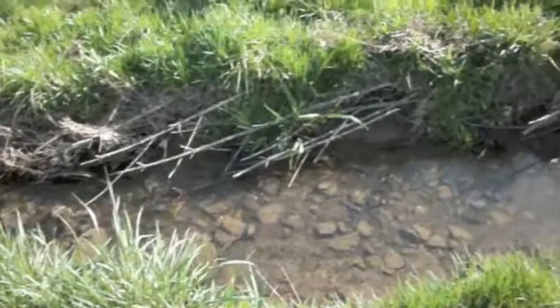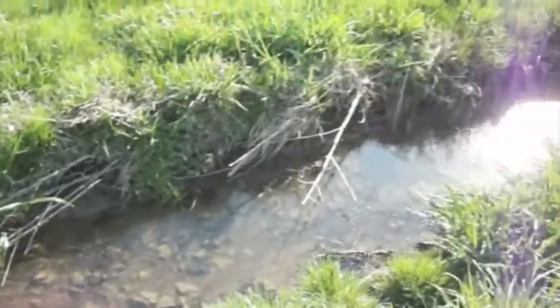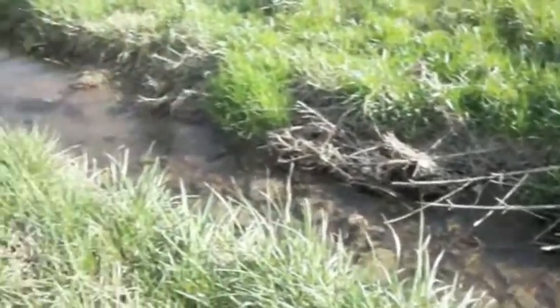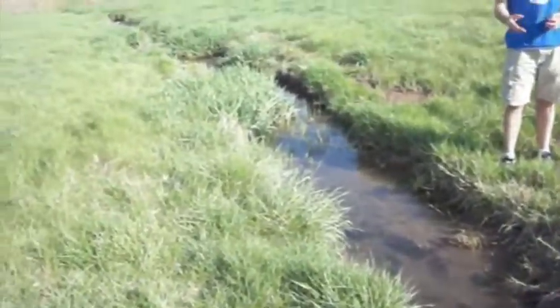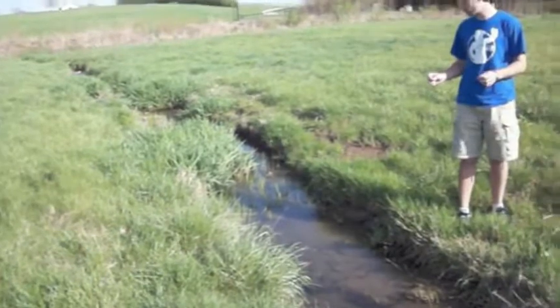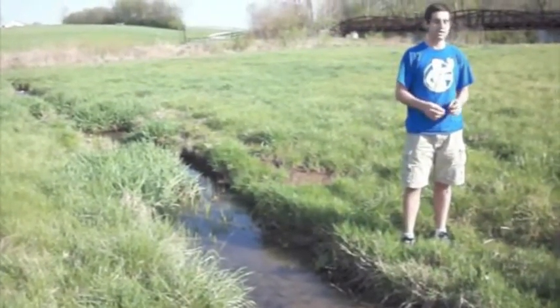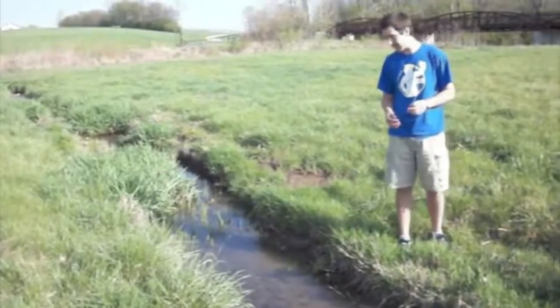One main problem is it has a lack of habitat diversity, which means we can't have a lot of different types of animals growing. So one main thing we're going to try to develop in this stream is to add curves, riffles, and pools. That way we can really increase the habitat diversity.